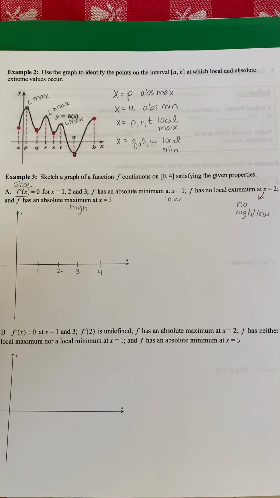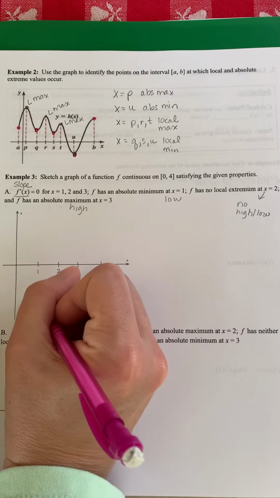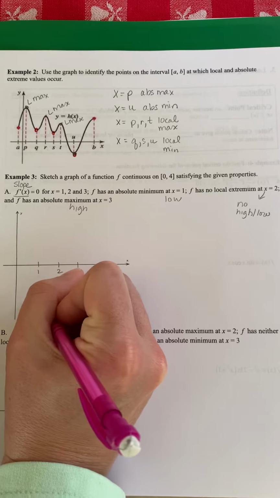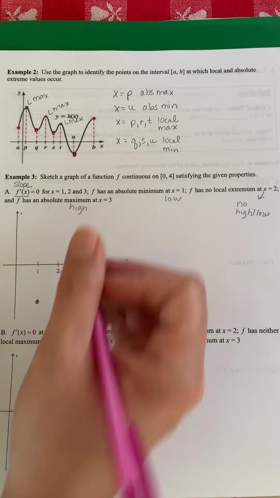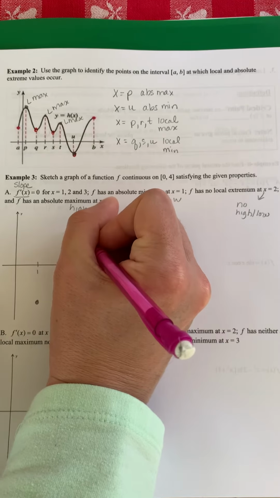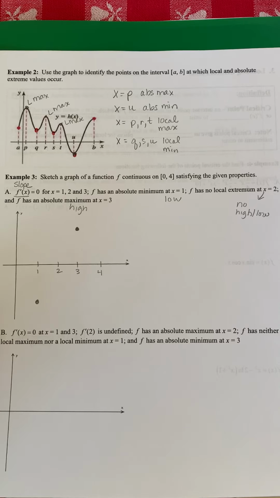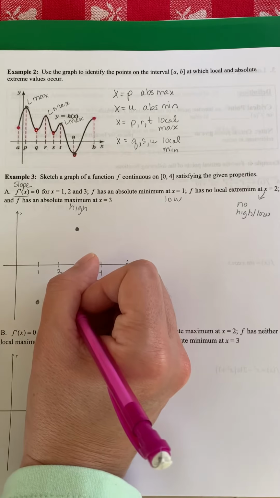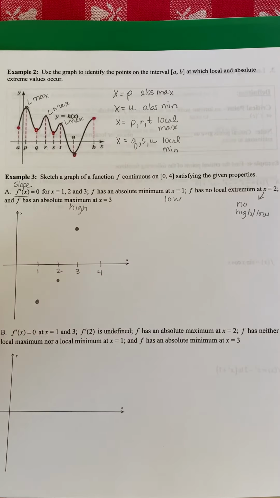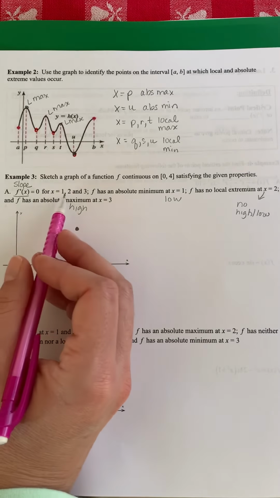Okay, so let's go ahead and get our increments from 0 to 4 drawn on our graph. At 1, we want a low spot, so it doesn't really matter where we put it. We'll just put it down here somewhere. At 3, we said we want a high spot. At 2, this is the weird one. 2 can't be a high or a low, so we're going to put it somewhere in between. We just want to make sure that when we draw that, we have a slope of 0 there, because of the first condition that we have.